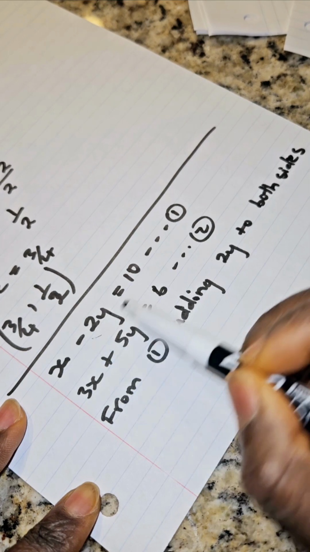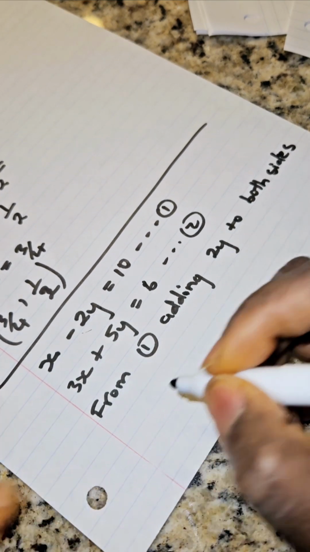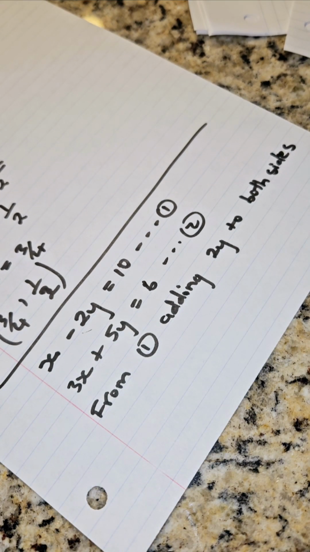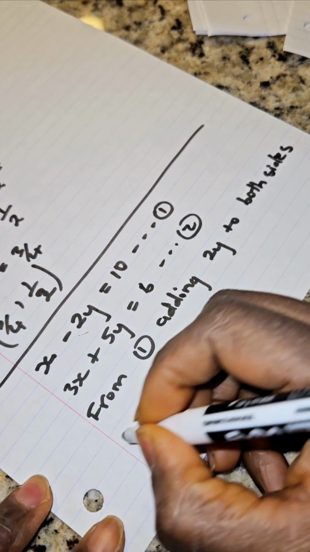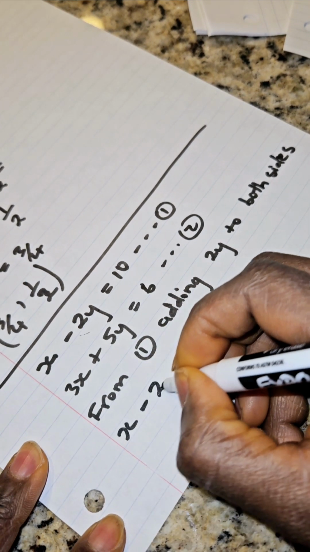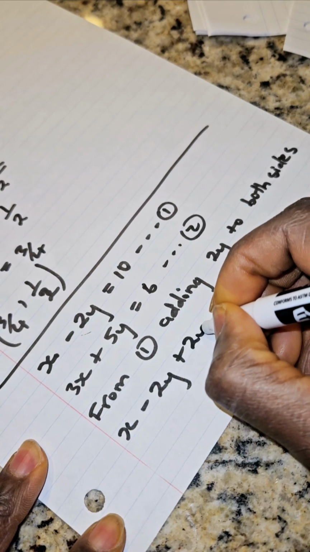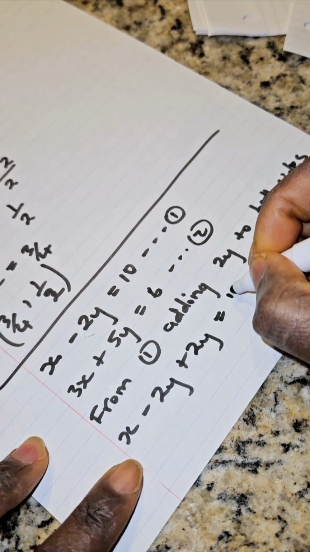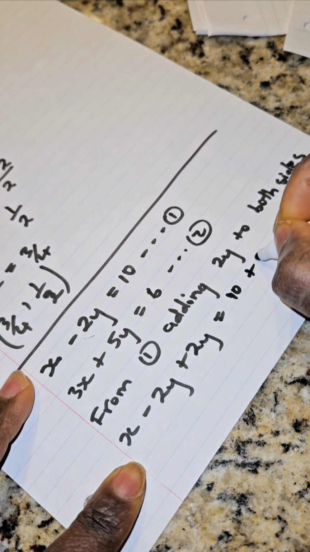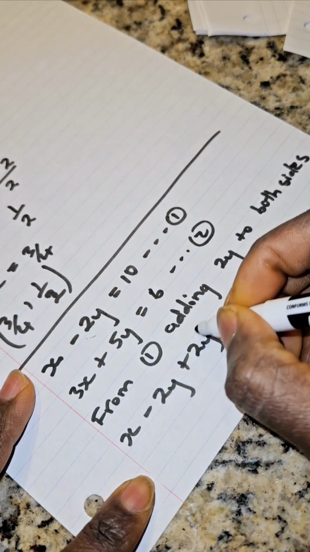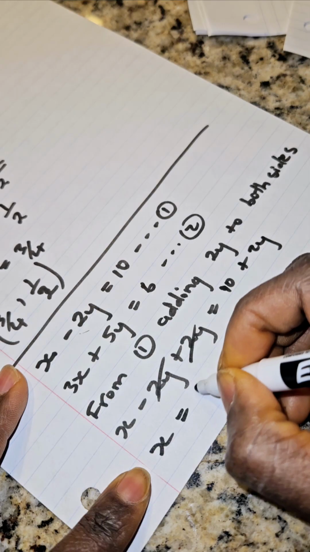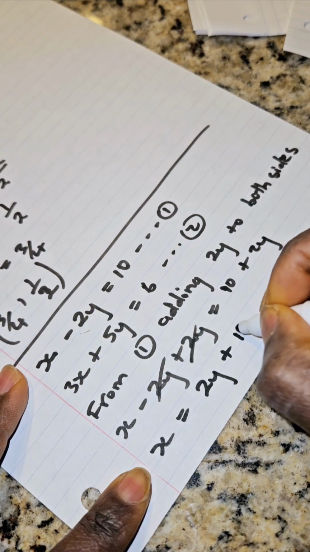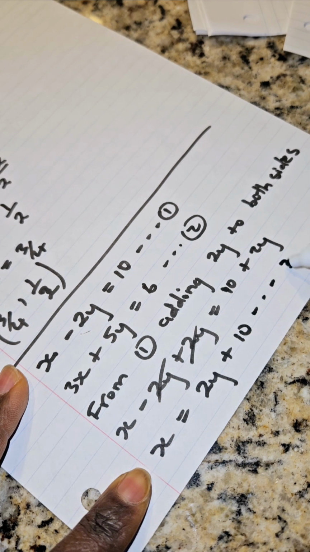I want to make this become 0. So you are always either adding or subtracting because you want to make the other thing 0 on that side of the equation. So x minus 2y plus 2y equals 10 plus 2y. This becomes 0. And I have x equals 2y plus 10. I call this again equation 3.